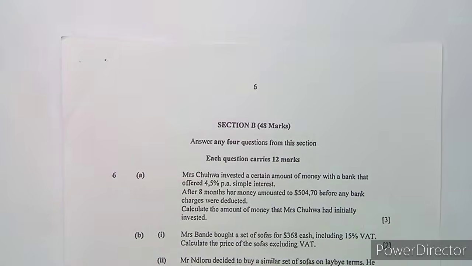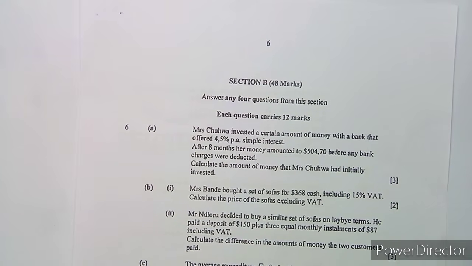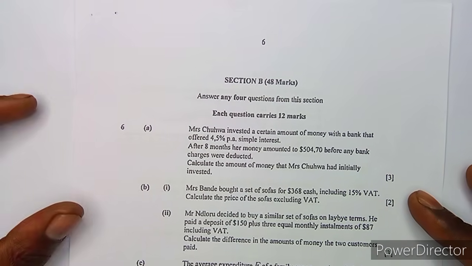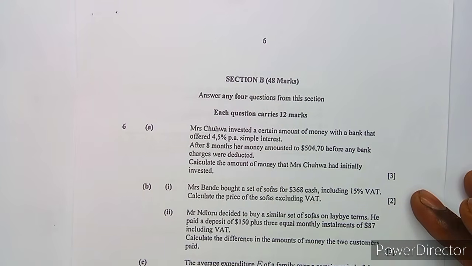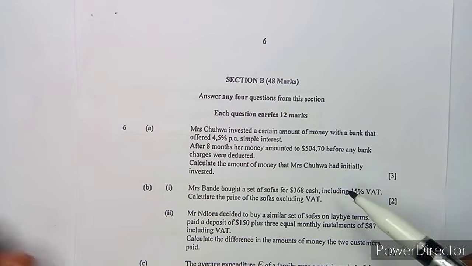All right, so let's see what we have on the other part, which is actually section B, on number 6. As we can see, we now have a condition where you're answering 4 questions in that section. So we are just going to work on everything, but as for you, you're supposed to choose any 4 from this section. So we shall see the first question that we are given on question 6.